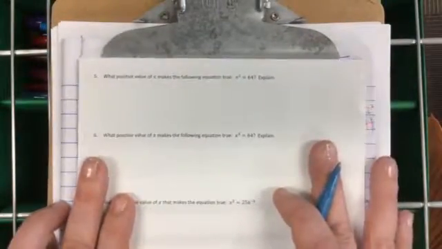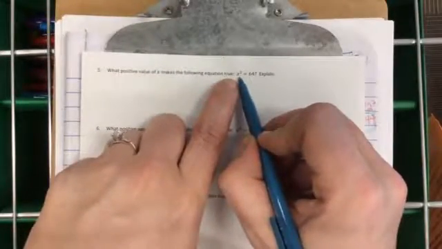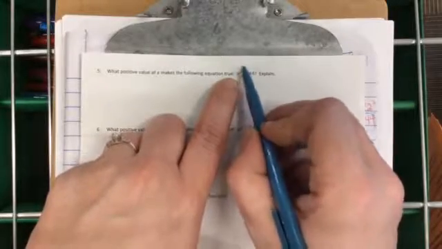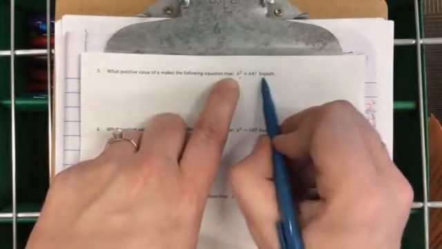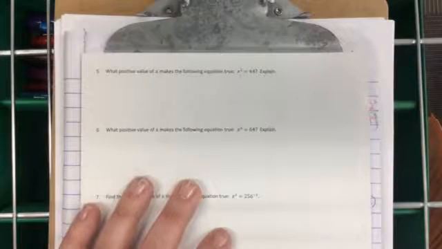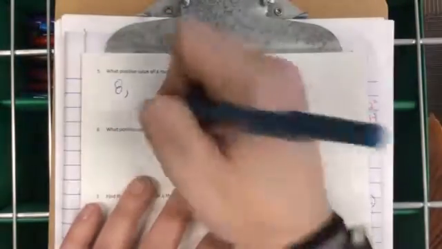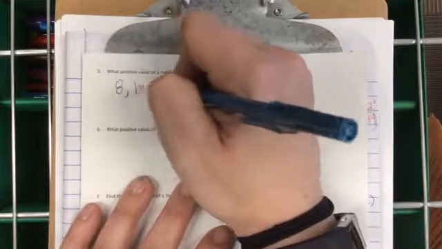All right, number 5. What is the positive value that makes x squared equal 64? Explain. What is the value of x that makes the following equation true? X squared equals 64. What squared equals 64? Emily? 8. Good.